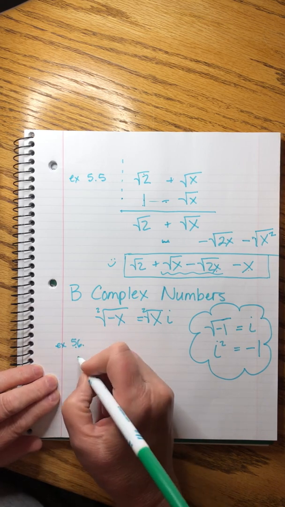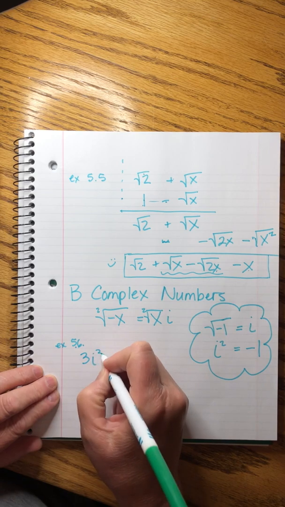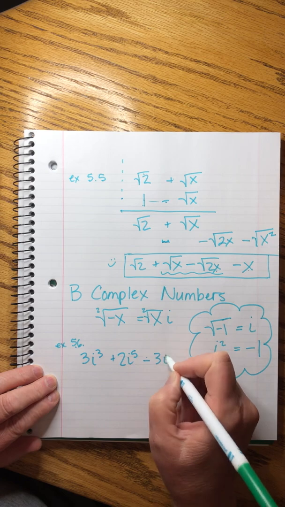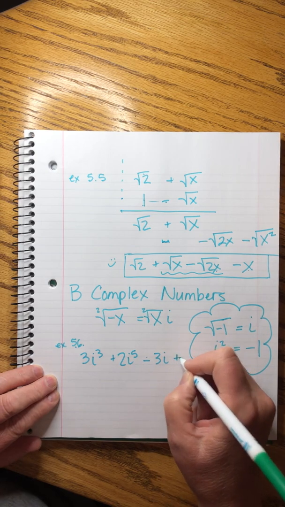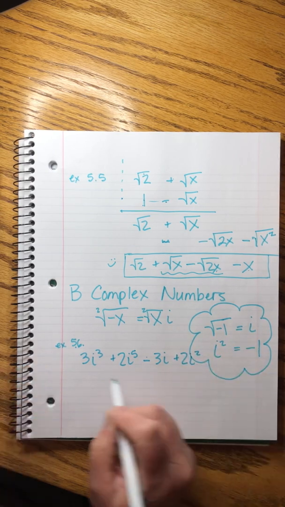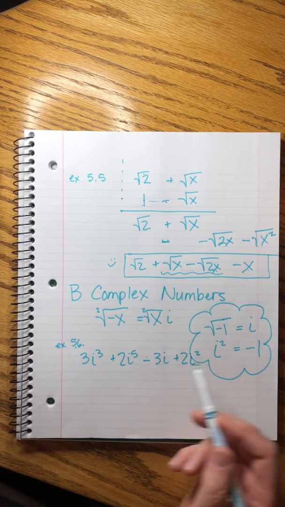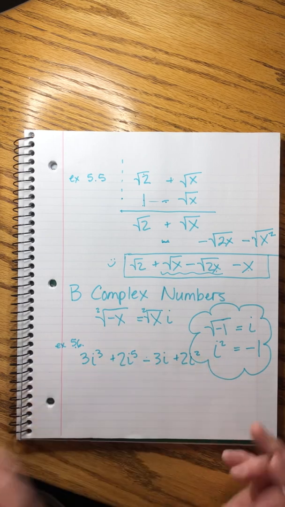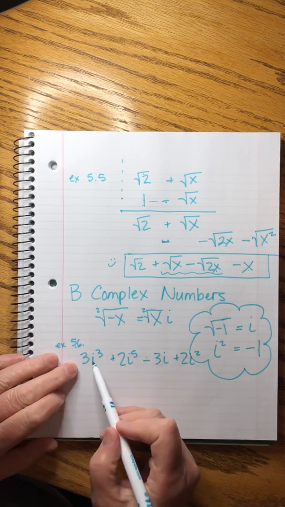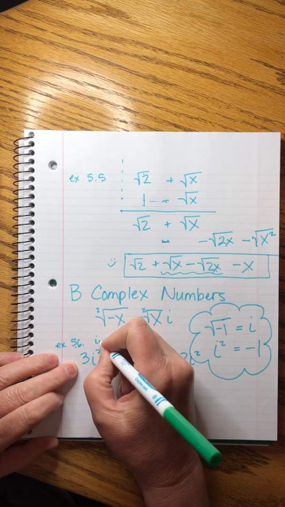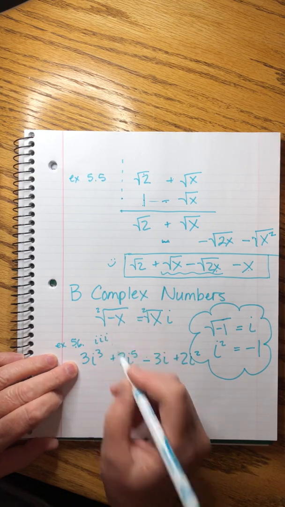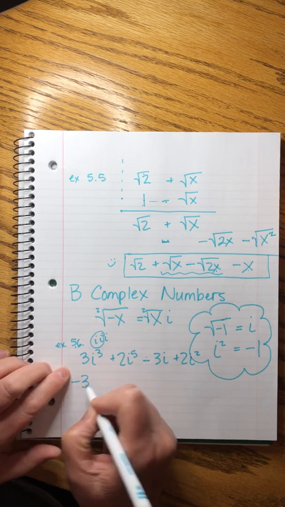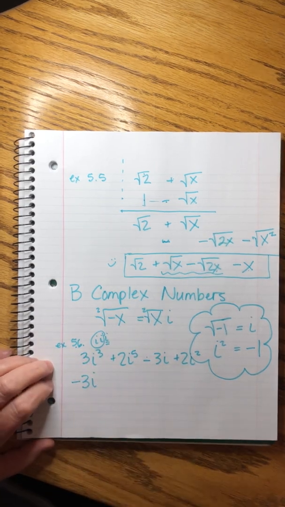5.6, ready? Simplify. Remember that every pair of i's turns into a -1. Pair of letter i's, not eyeballs in your head. So if you want to, you can write these out, right? i cubed means there's 3 i's. 2 of them changes the sign on this, so it becomes -3, then we have 1 left over, right?